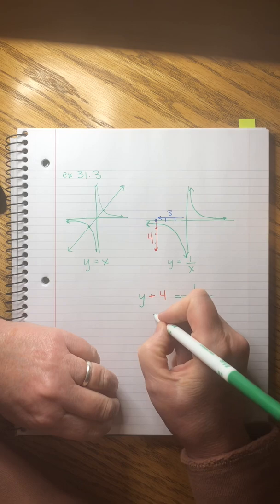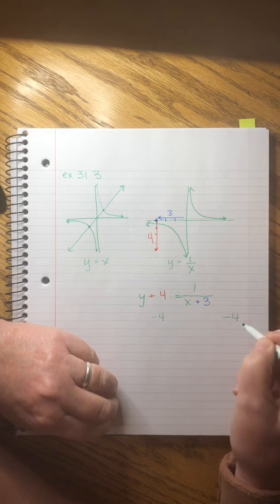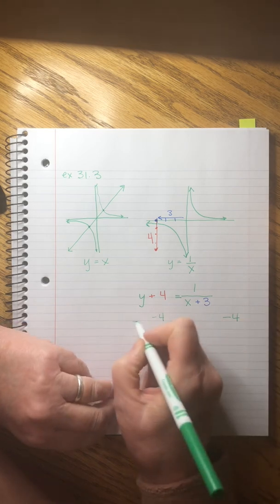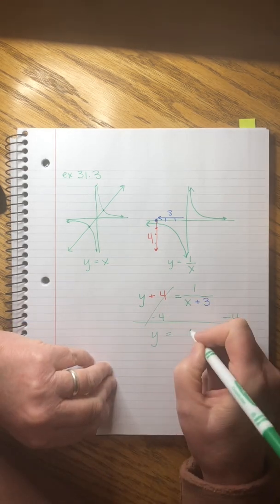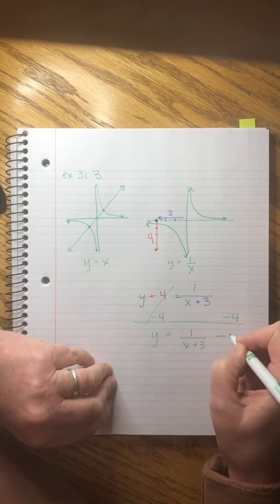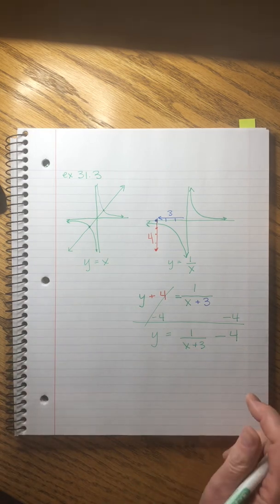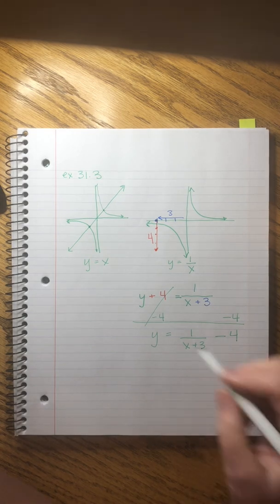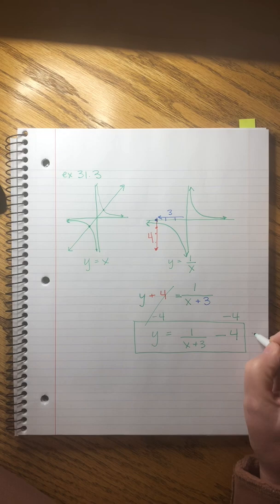So I will subtract the 4, and then we just have to be careful with our algebra. That goes away. We get y equals 1 over x plus 3 minus 4. That does not have a denominator. It's more or less floaty. And you know how I hate a floaty number, but that one's floaty. This is the correct answer.